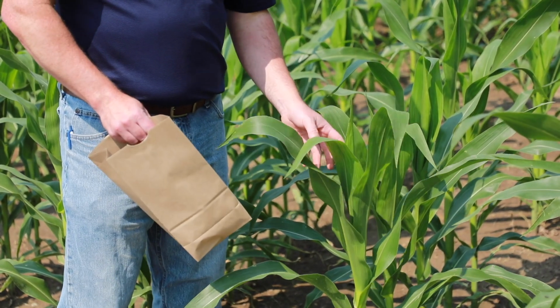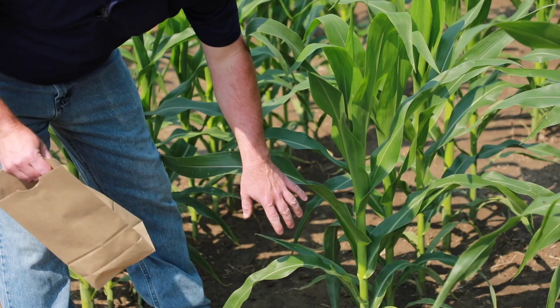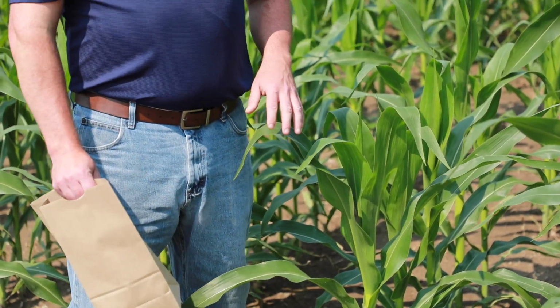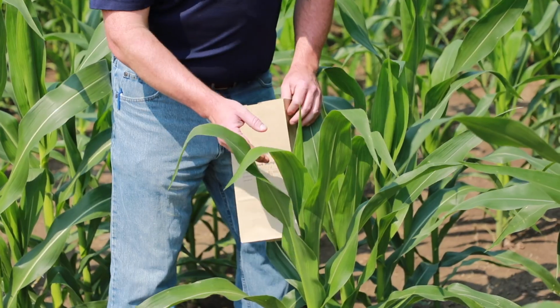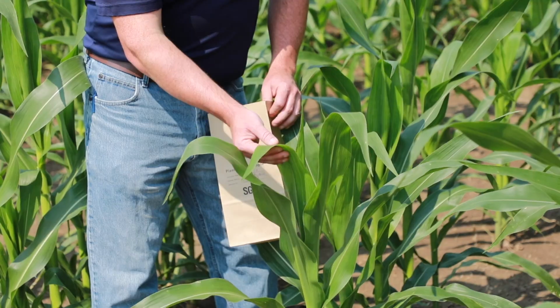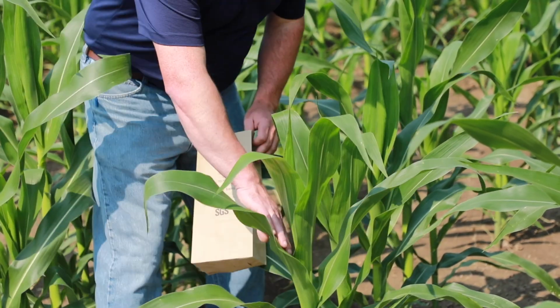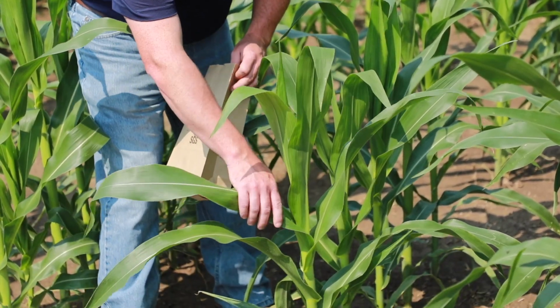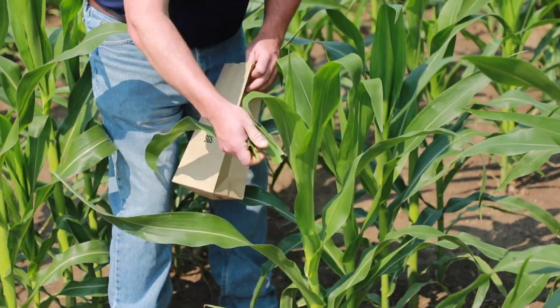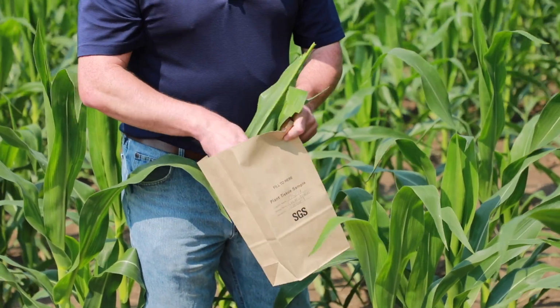So when it comes to tissue sampling, there's a few things that we've got to know. The first is, what stage is that plant at? So right here we can see that these plants are, count the leaves, we're at, say, V8. And when it comes to a plant in the vegetative stage, what we're looking for is really the top fully developed leaf. So we can look at this plant here. We've got some leaves that are still in the whorl, not fully out yet. And what we're looking for is basically that top leaf that's fully developed. And what we're going to do is snap that whole leaf off and stuff it in the bag.